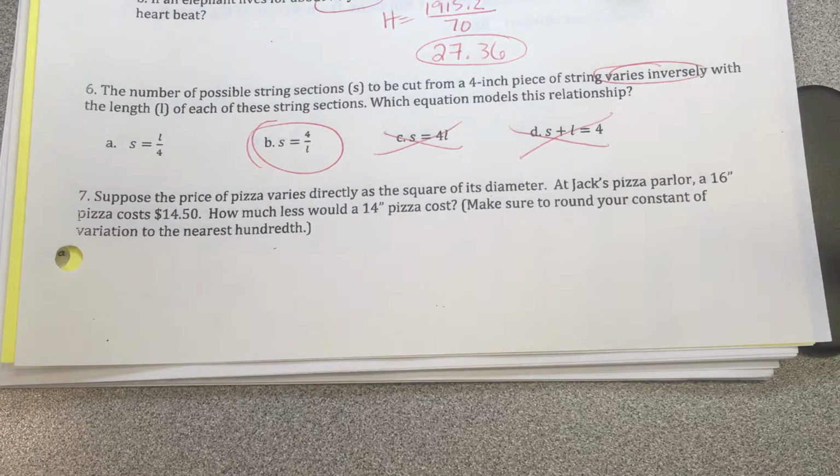Good. Okay, so every time we're cutting, are we always starting with a 4-inch piece of string? Yes, you're always starting with 4 inches, which means 4 inches is K. Why is it K? It's constant. Okay, 4 is your constant. That goes on top.